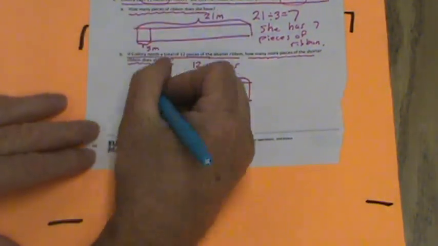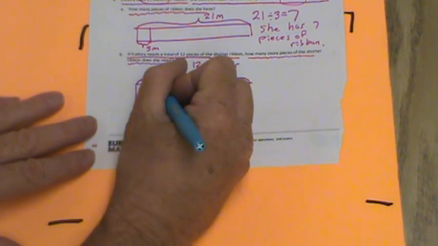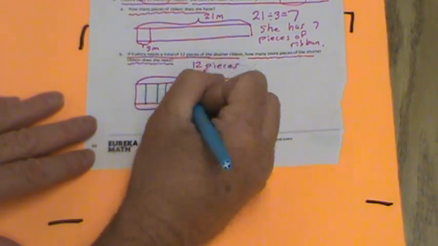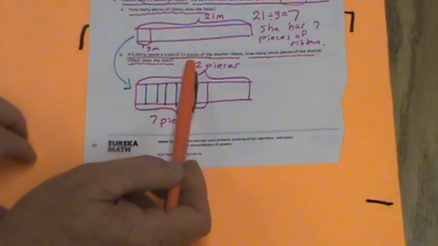So right now, and I'm going to do a little more detail here, she has 7 pieces: 1, 2, 3, 4, 5, 6, and 7. We figured that out from that problem. And what it's asking us, and this is what I mean by annotating, it gets kind of confusing. She needs a total of 12 pieces of the shorter ribbon, the ribbon that's only 3 meters long, right?